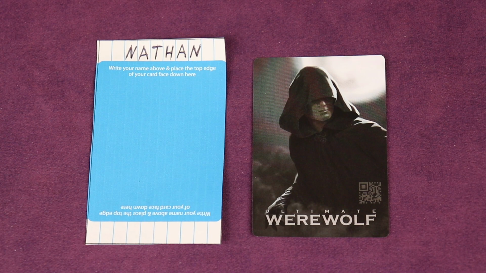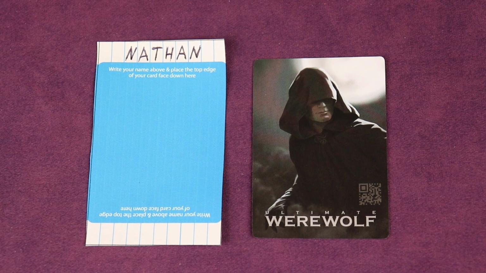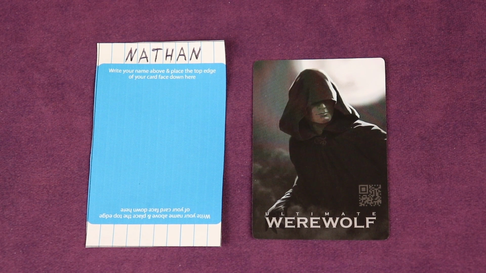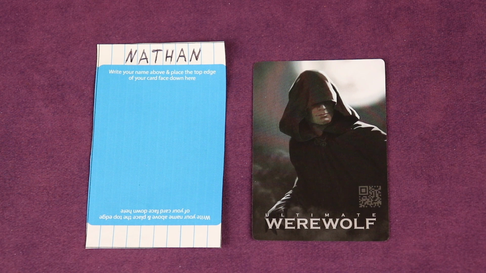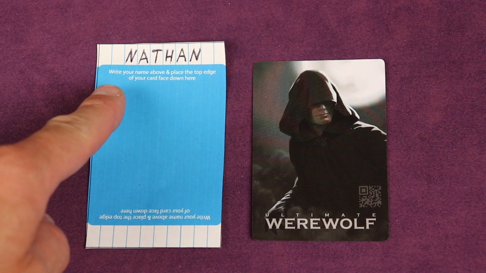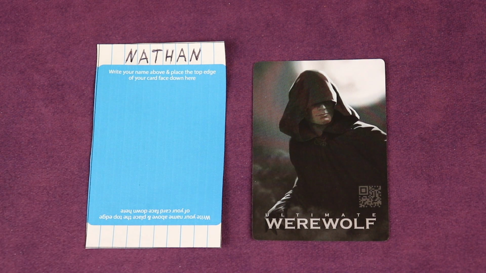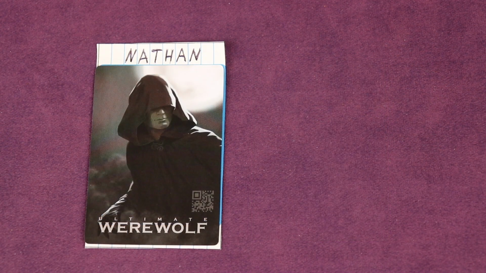So here you can see a cut up template for a person, and the players place their names in there, they write them in, and they have the card that they were given. Obviously this is going to be secret, no one else will know what this is. And so what you're going to do is, as this says, you'll write your name above it and place the top edge of your card face down here so it looks just like that. Then we're going to scan it with the app. Now normally they could be holding this up in front of them as well.